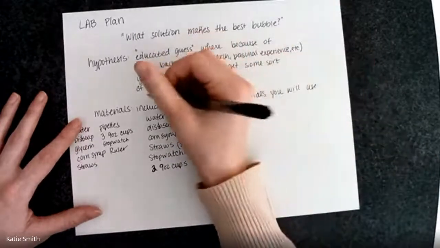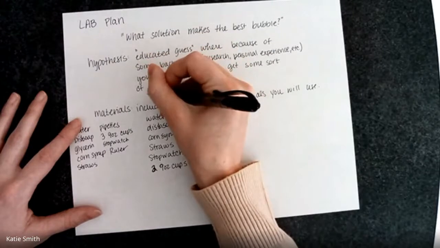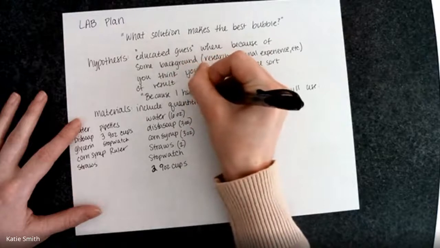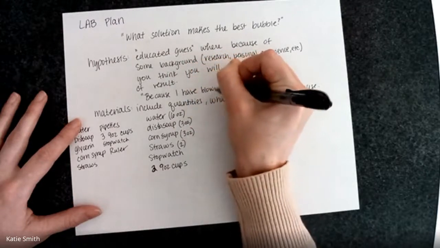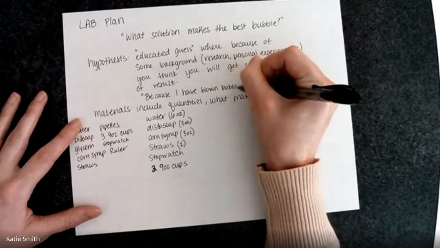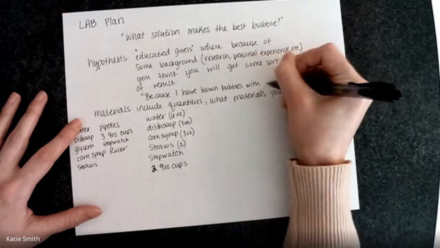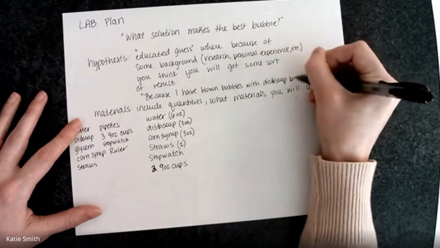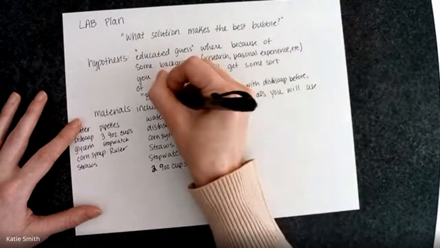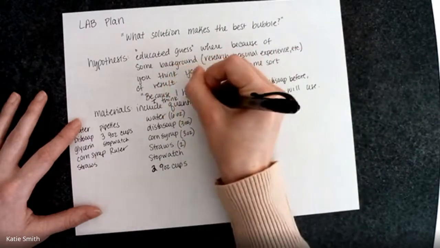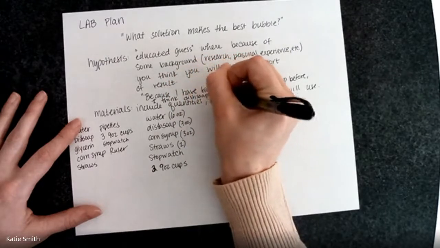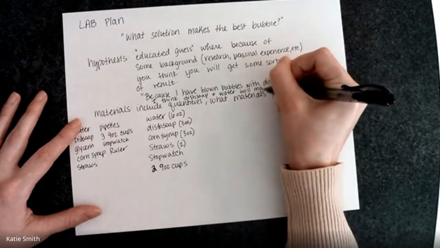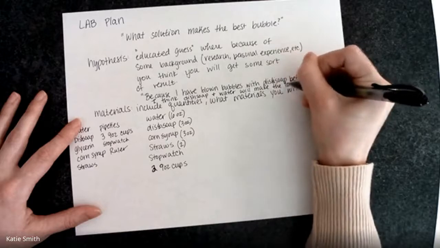And again, up here, I'm going to say my hypothesis is, because I have blown bubbles with dish soap before, I think dish soap and water will make, and in this case, I'm going to say longest lasting.